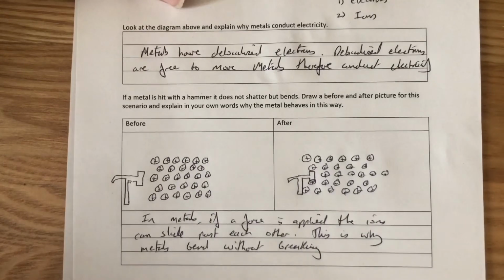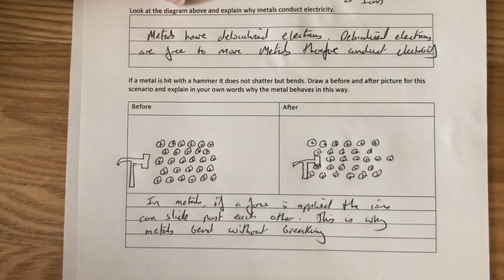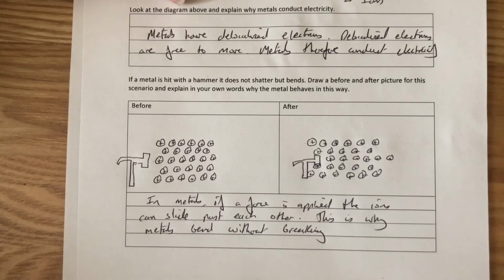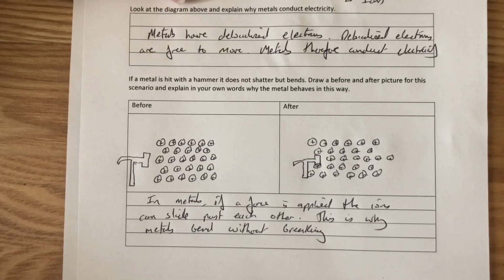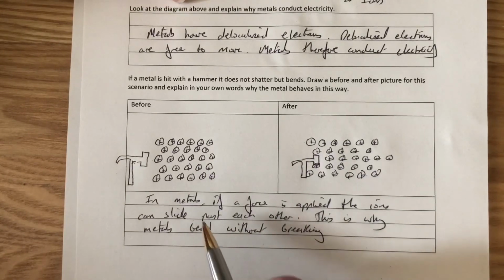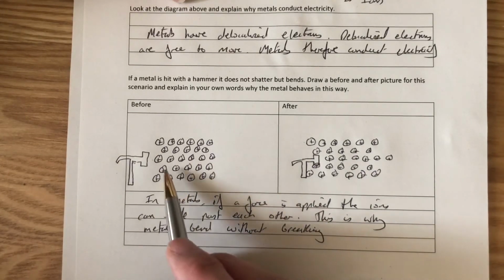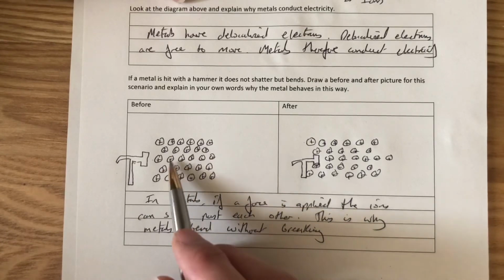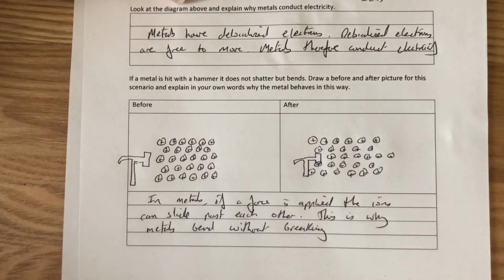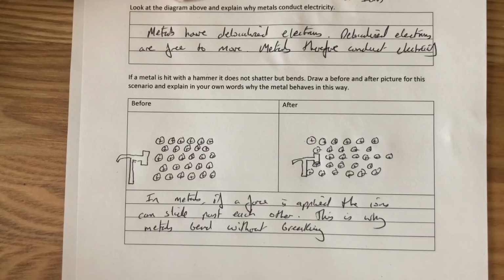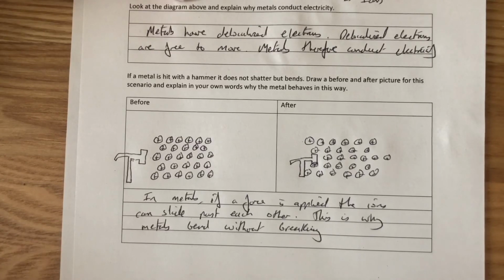Now, if you do separate chemistry, you'll do this again, and you'll do something called alloys. An alloy is a mixture of metals. Alloys are much stronger than pure metals, because when you have a mixture of metals, the ions are different sizes, and the different size ions lock these rows together, and so they don't slide anywhere near as easily, making alloys much stronger. But as I say, that's triple chemistry, and you'll do that later on. Anyway, that's metallic bonding.